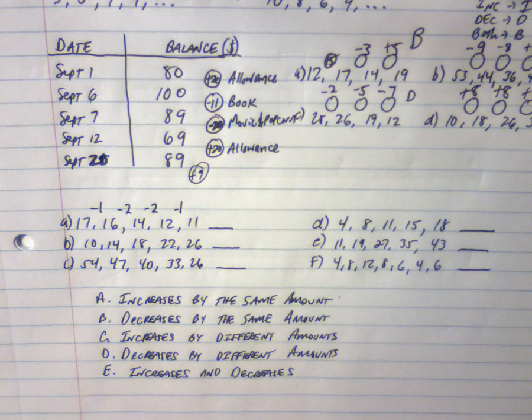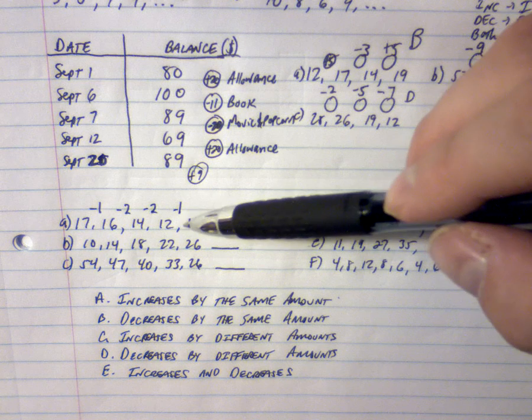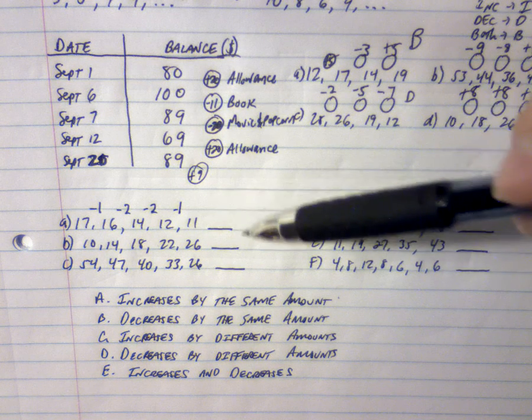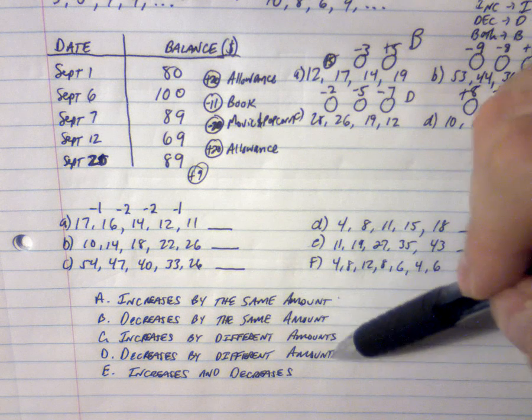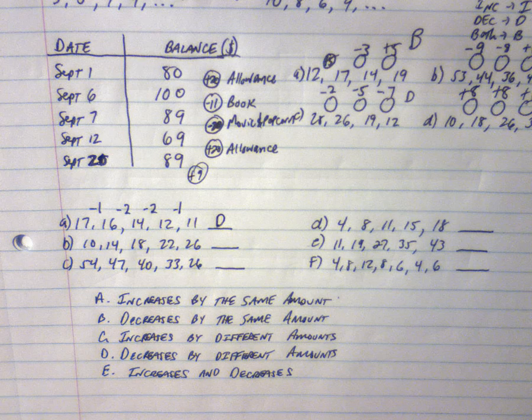So what is that telling us then? So it's decreasing for sure, but by the same amount? Well, 1 and 2, I don't know about you, but to me, they're not the same. So what we're doing is we are decreasing by different amounts. So the letter we would want to put in there would be D.